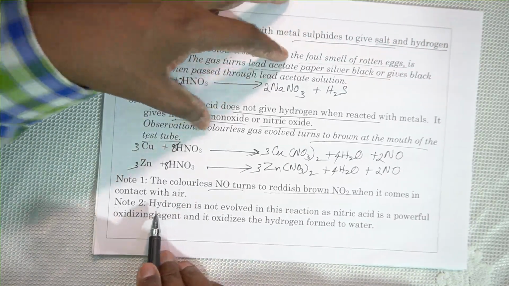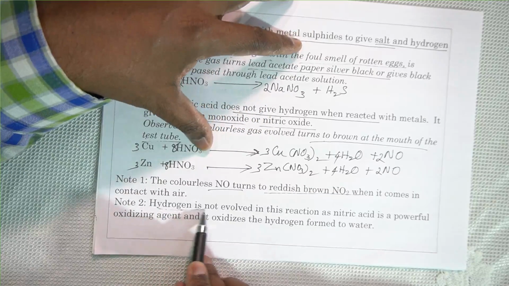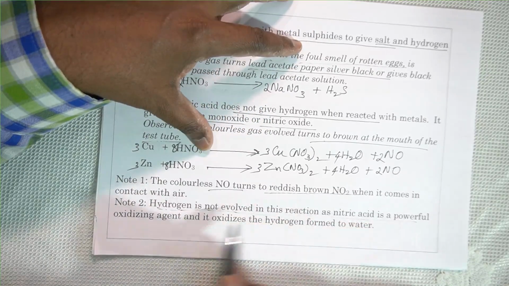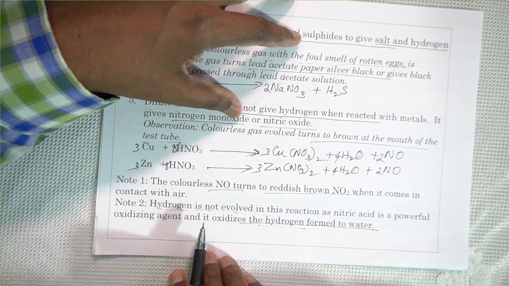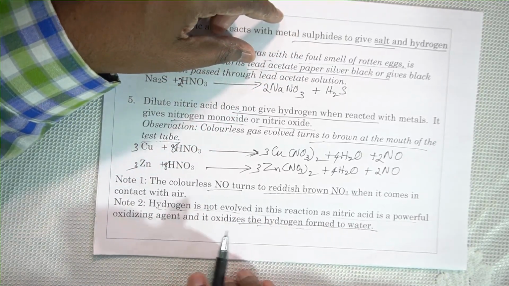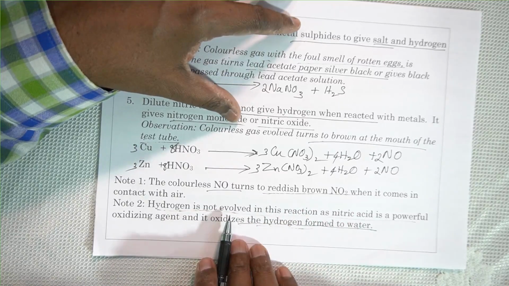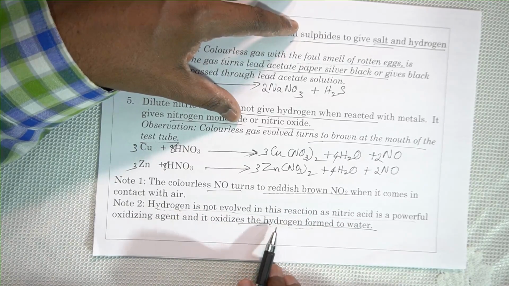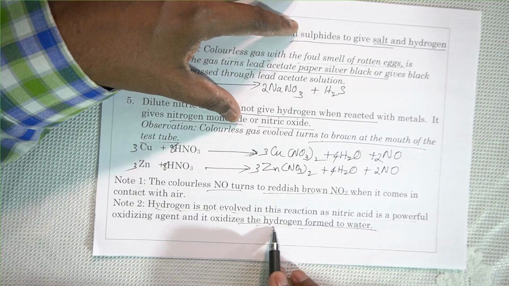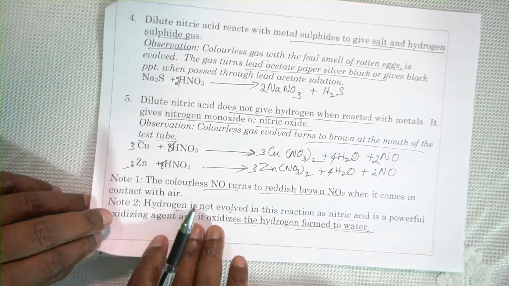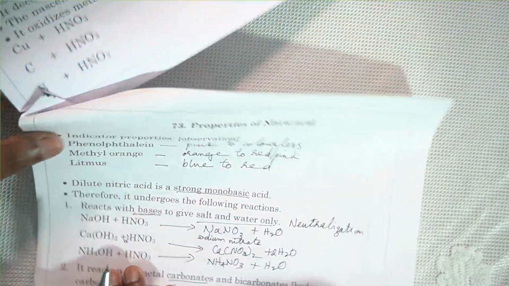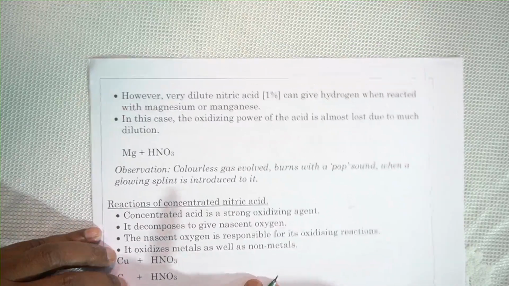Second is why hydrogen is not evolved in this reaction. The hydrogen formed is oxidized to water in this reaction. Nitric acid, as we have seen, is a powerful oxidizing agent. It decomposes, producing nascent oxygen, and it will convert the hydrogen formed to water. So that is why hydrogen is not evolved in this reaction. However, hydrogen can be obtained if the oxidizing power of the acid can be minimized.